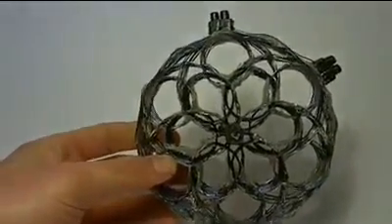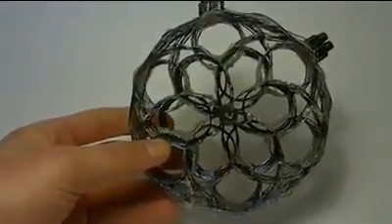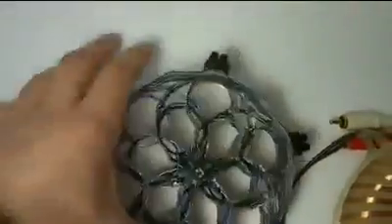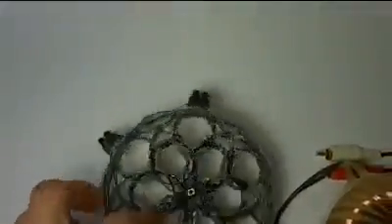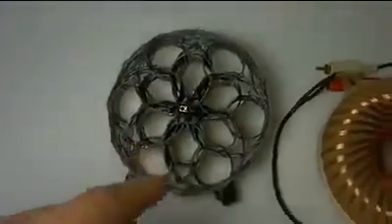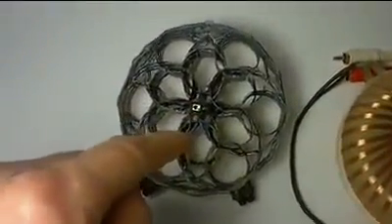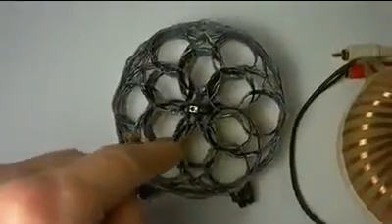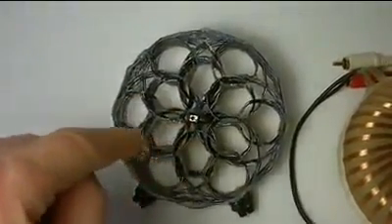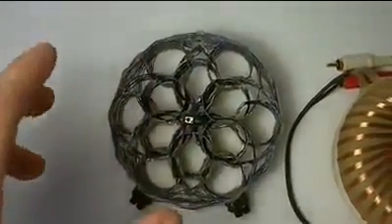But here's a problem, that the move of the coil, of the wires, is not really clear.